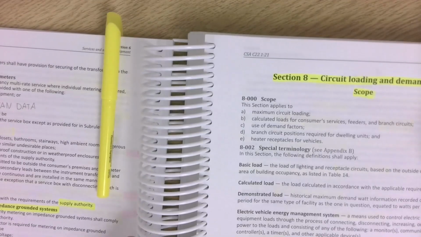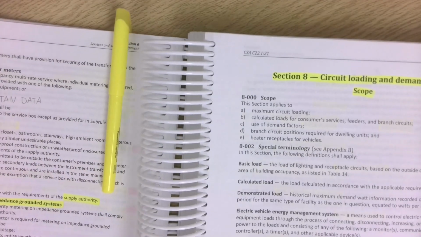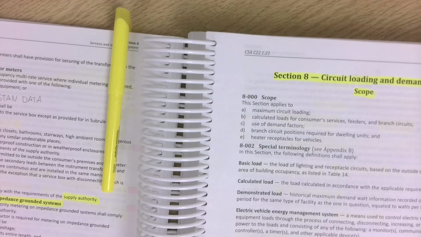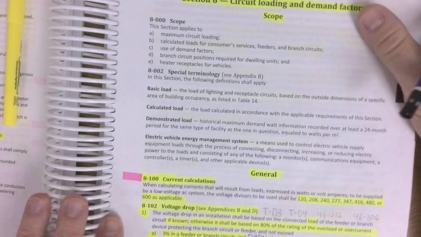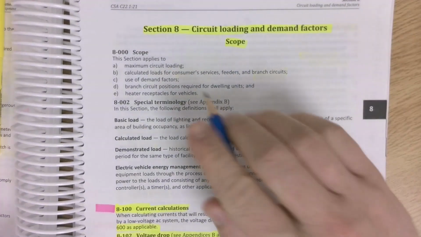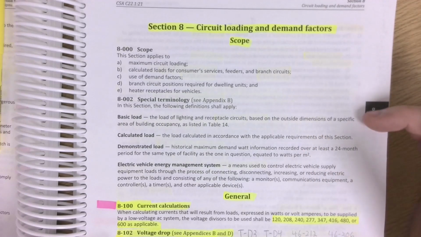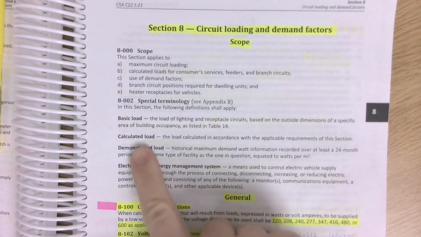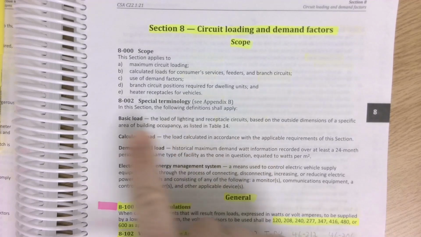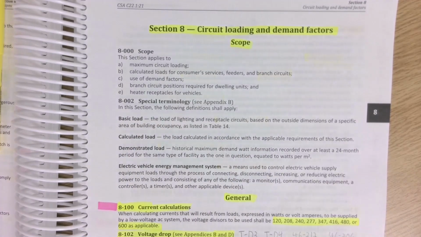So let's jump to the code book and let's start to look at our primary focus, which will be section 8 today. You might notice a highlighter kind of marking the start of section 8. We're going to be jumping around a little bit, so I want to make sure I don't lose my place. So section 8 is circuit loading and demand factors. It's got a couple special definitions, such as the basic load, and that's going to be something we talk about in our house calculation.